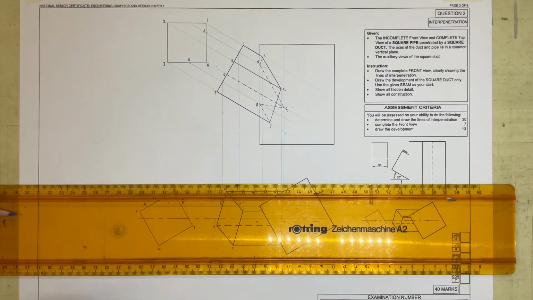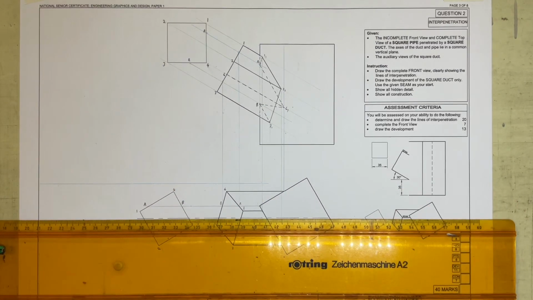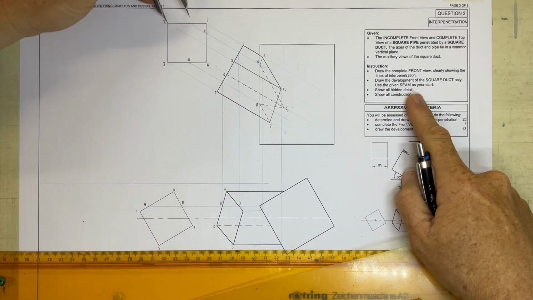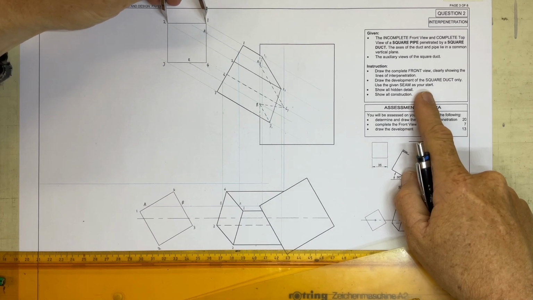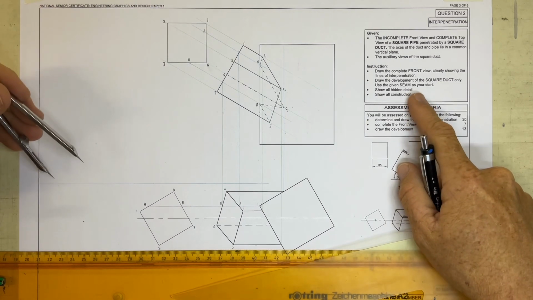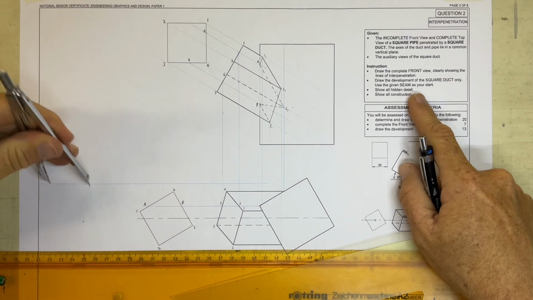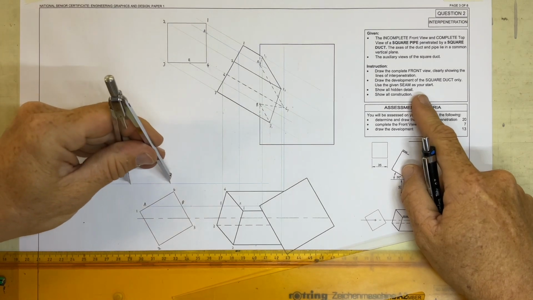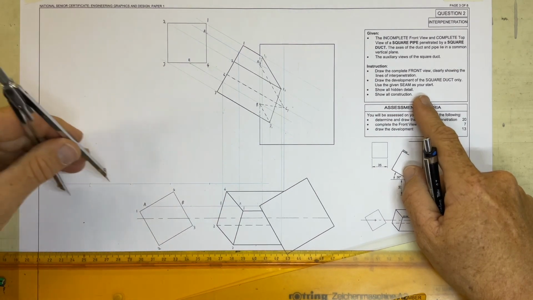Right, they then ask you to do a development drawing of this. I'm just going to draw a nice little construction line coming across over there. I know that the true lengths of the sides of the square branch pipe are these ones over here. The square duct they're calling it, and I'm going to mark that off over here. Do this very accurately, and make sure that you've got 4 sides. 1, 2, 3, 4.